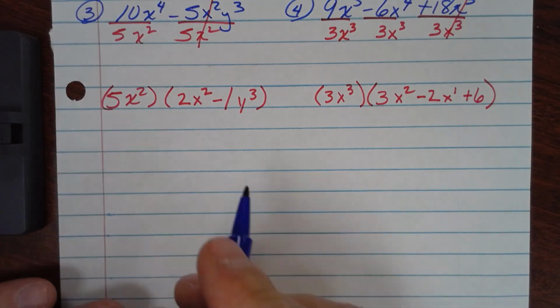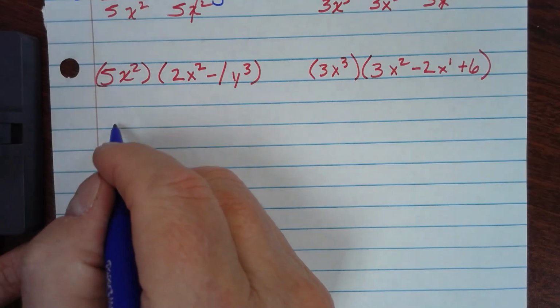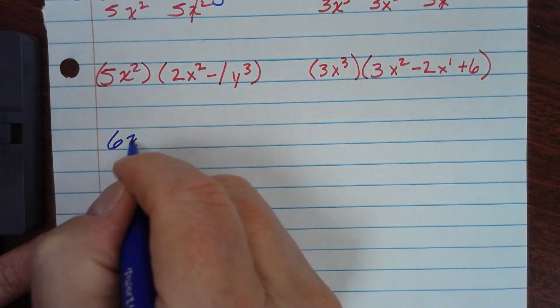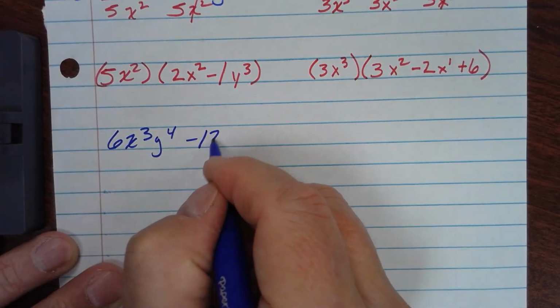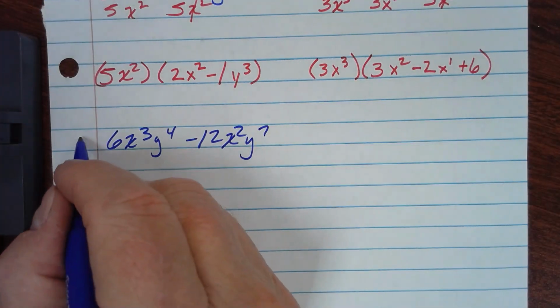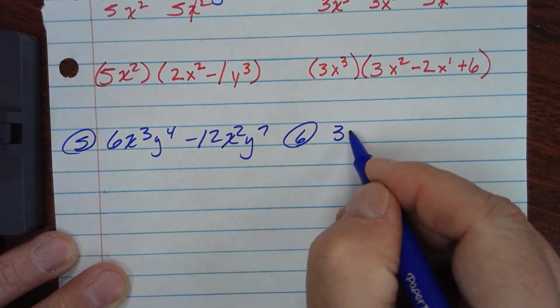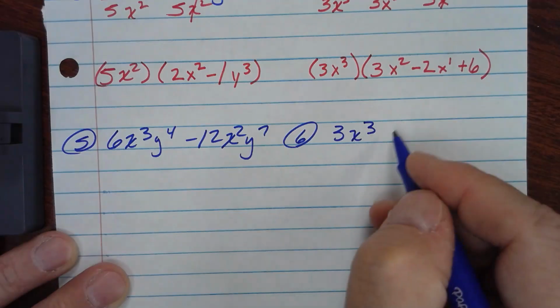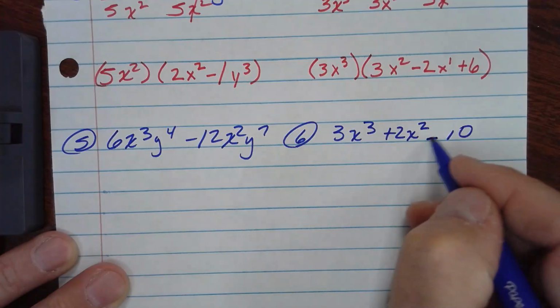Two more examples I want to go through with you here. 6x cubed y to the fourth minus 12x squared y to the seventh. And 3x cubed plus 2x squared minus 10.